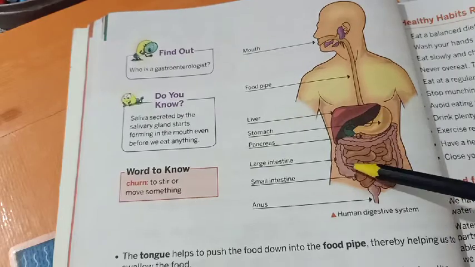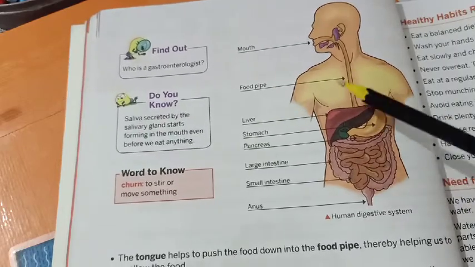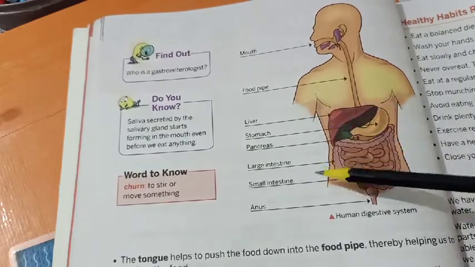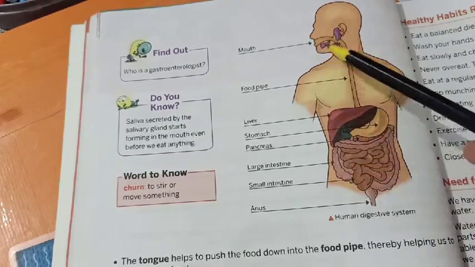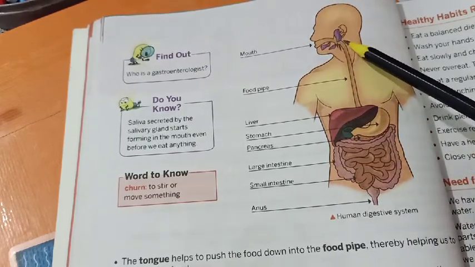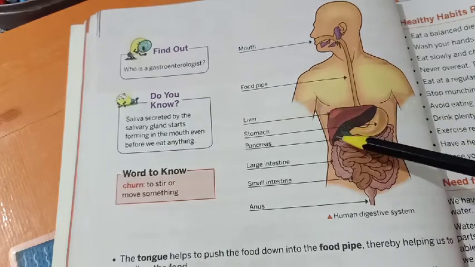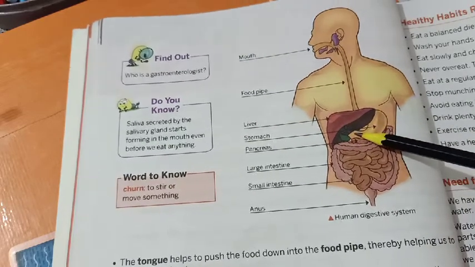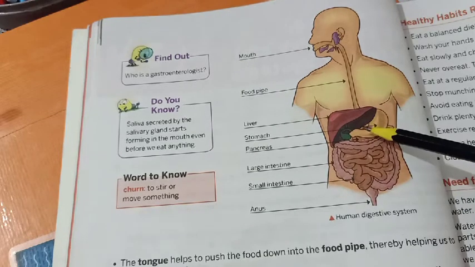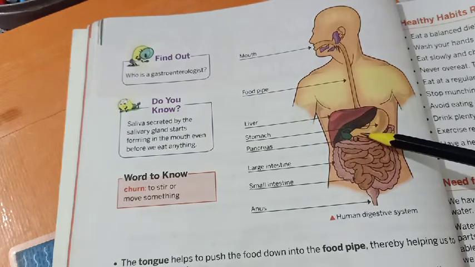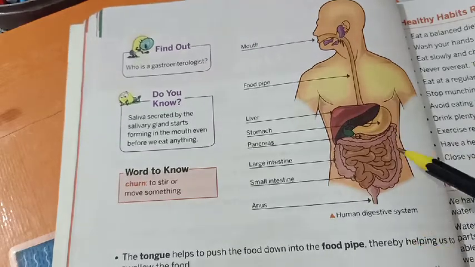Now, along with these organs, there are some other extra organs which help in the process of digestion. They are the salivary gland, which secretes saliva, and in the walls of the stomach we have gastric glands that secrete gastric juice, which helps in the digestion of food.